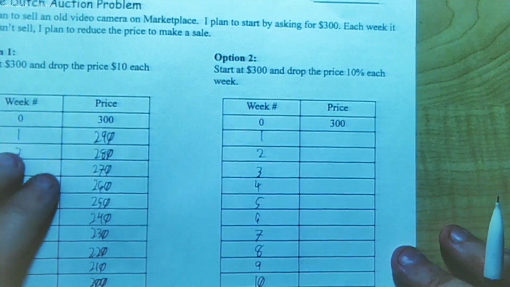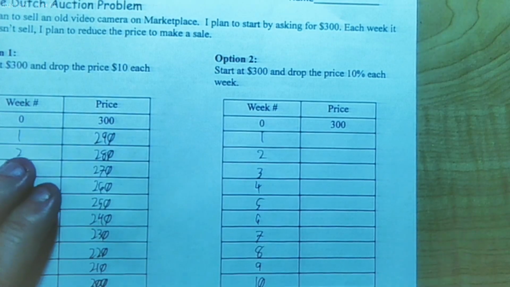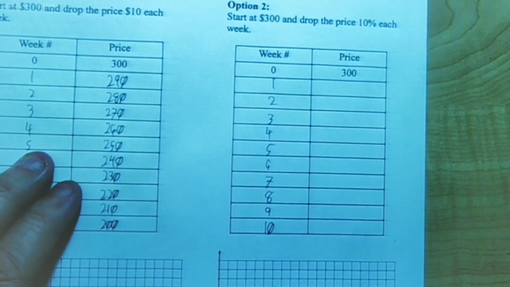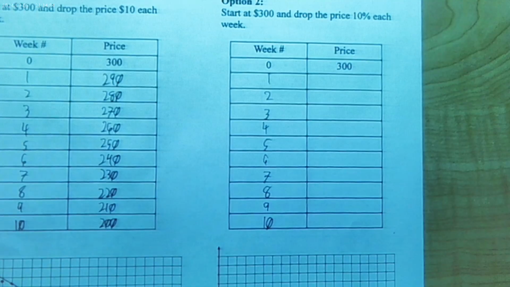So let's move over here. We start at 300 and drop the price 10% each week. So what does that mean? It means 300, I'm going to take off 10%.